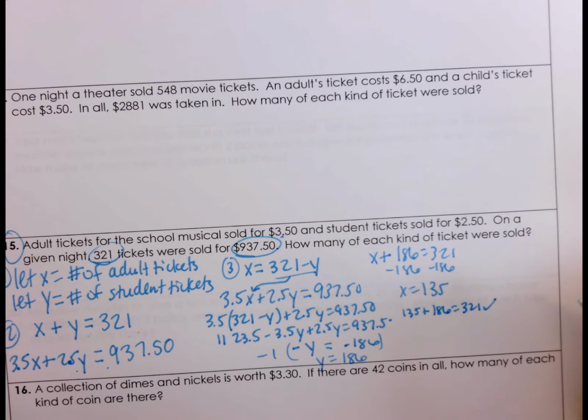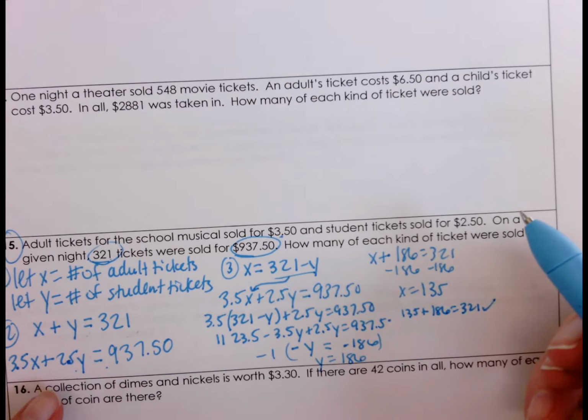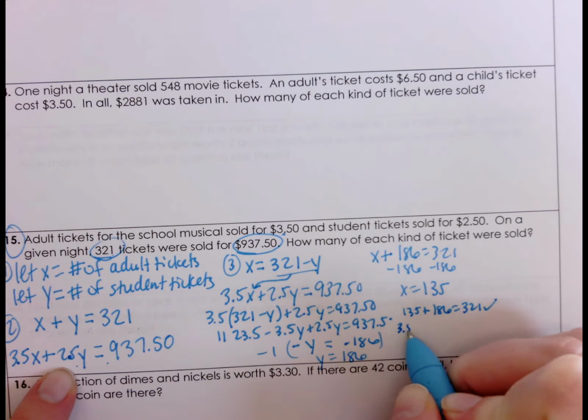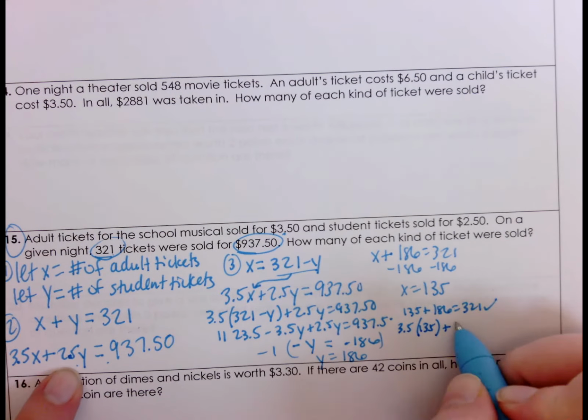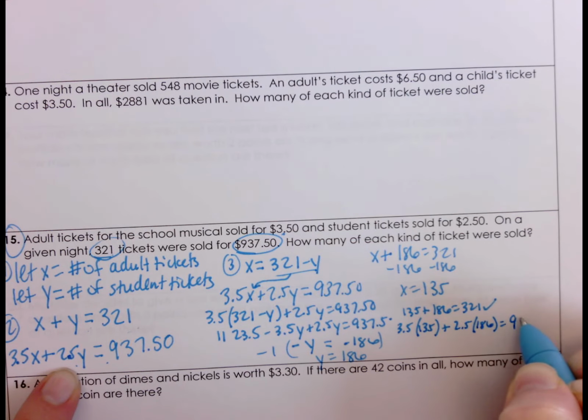And then the second thing that we need to check is we're going to plug in the other two values. So 3.5 over here, this is the original equation, so 3.5 multiplied by 135 tickets plus 2.5 multiplied by 186 tickets should total $937.50.